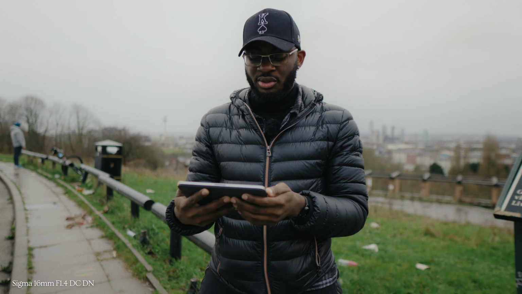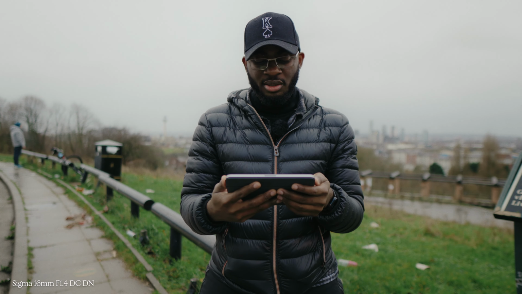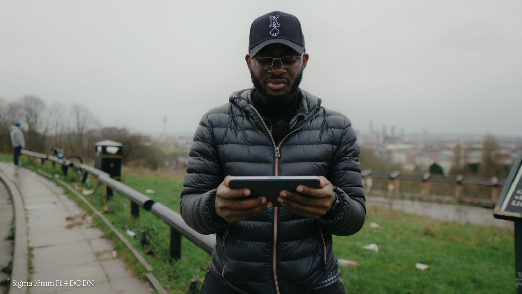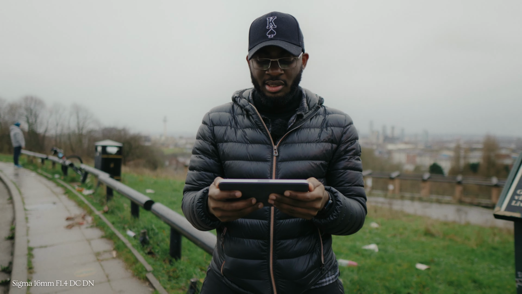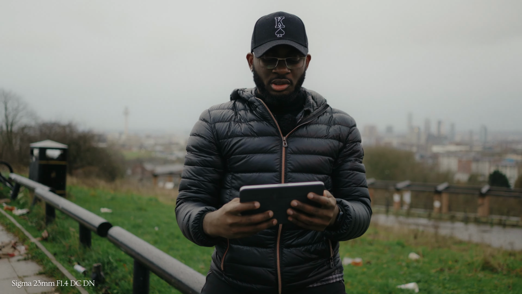But yeah, you can see it. I can show you better than I can tell you. And this is it right now, 16mm. I'll switch it again now to the next lens. This is the next one.